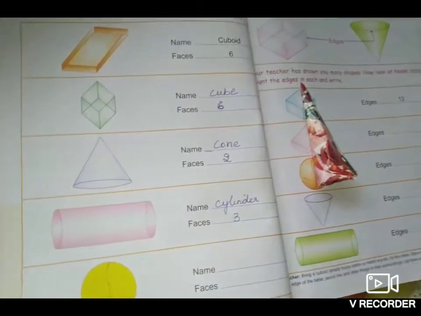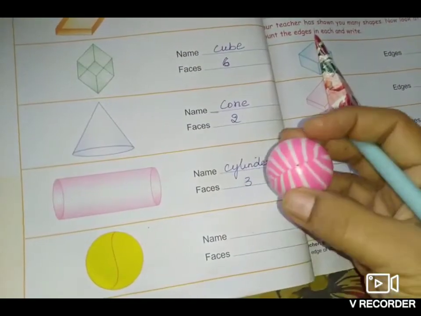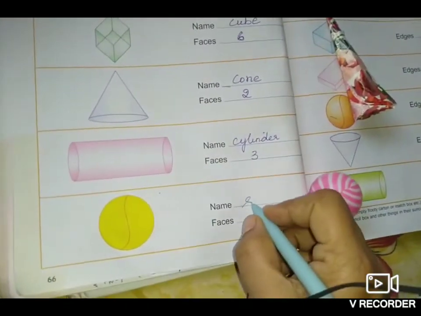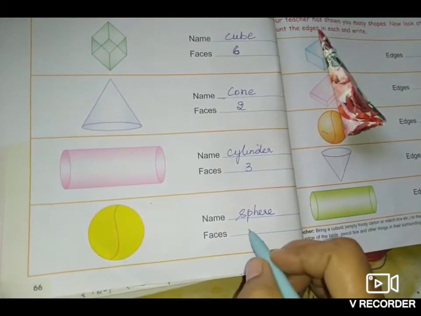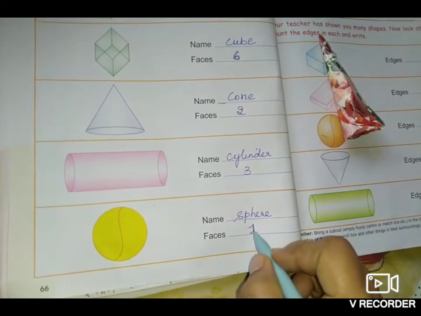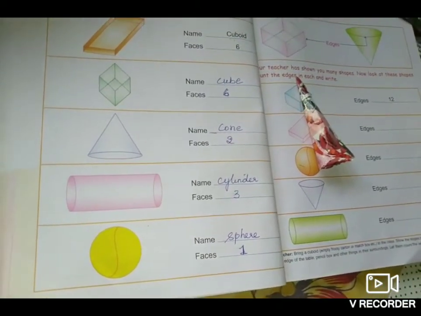Next comes the sphere. This is called, your ball is called sphere. S-P-H-E-R-E, sphere. How many faces are there in a sphere? Only 1, children. Only 1.